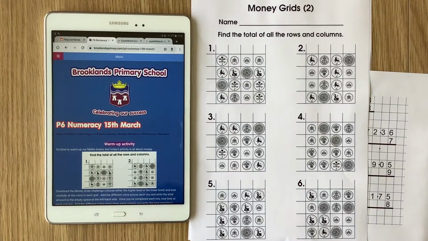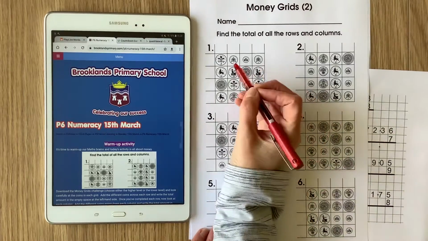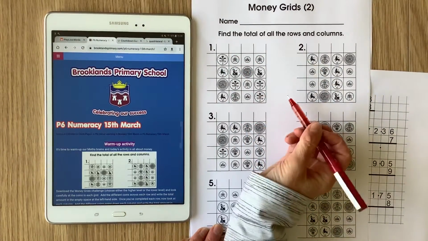Hello P6, let's have a think about Monday's maths. So to get yourself underway today, I would love you to have a go at a money grid. Now we've done lots of these before, but let's just remind ourselves a little bit about a money grid. What we're trying to do is find the total of all the rows and the columns. So the rows, they go across, columns, they go down.